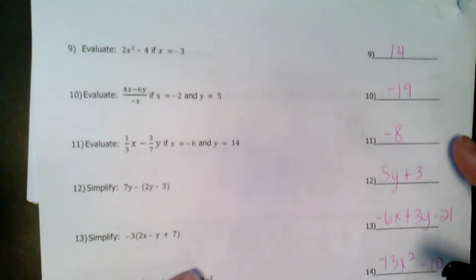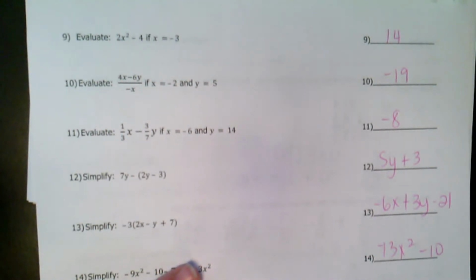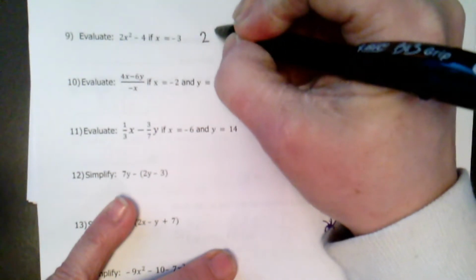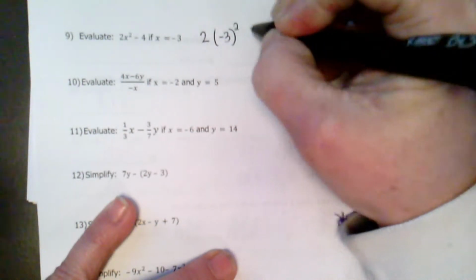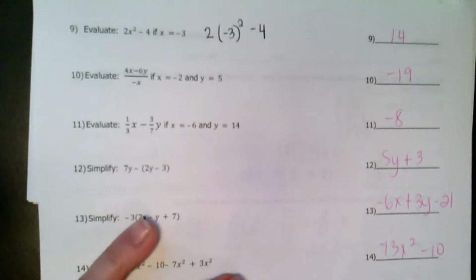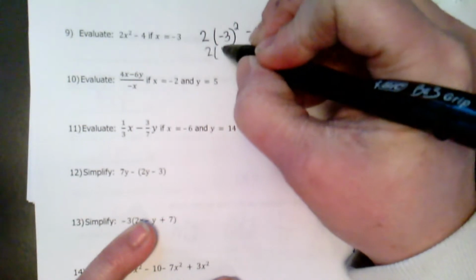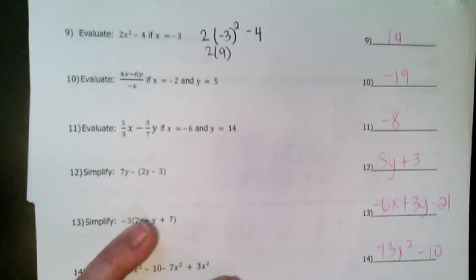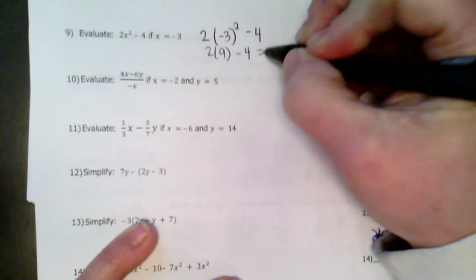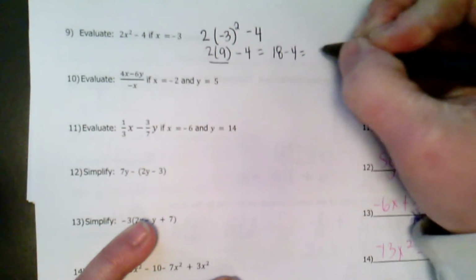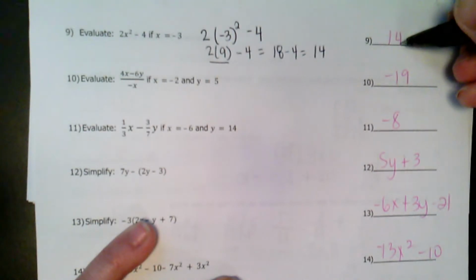Alright, number 9. Evaluate 2x squared minus 4 if x is negative 3. So I'm just going to plug in this negative 3 where my x is. And then make sure you follow your order of operations. Exponents first. Negative 3 times negative 3 is 9. Multiplication is second. And then we can subtract third. So our final answer is 14.